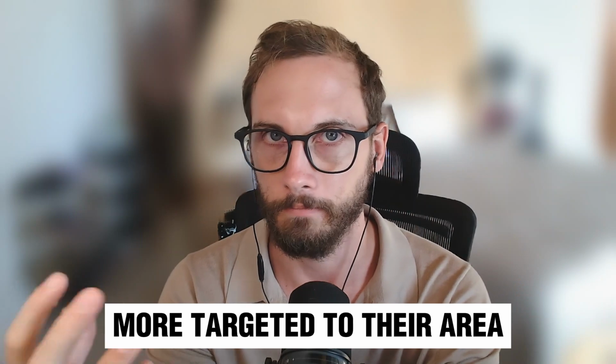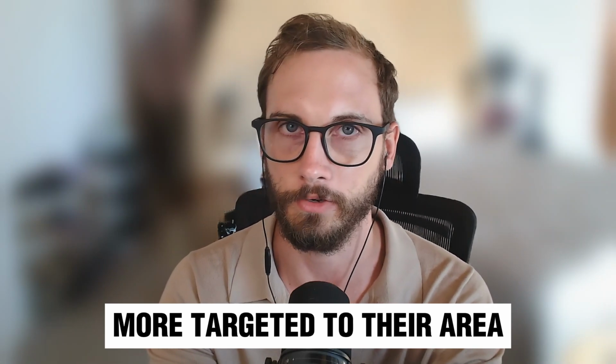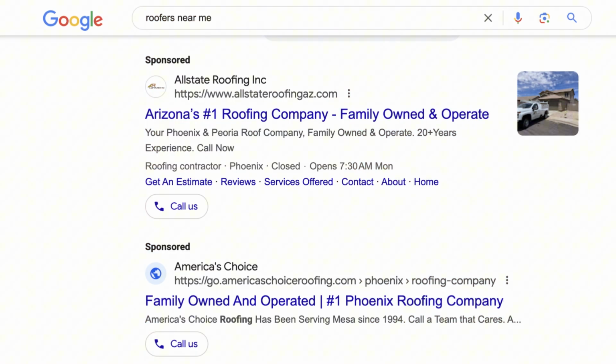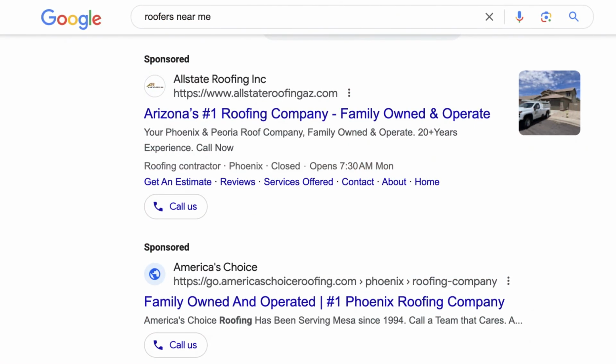It's amazing. People are more likely to click on an ad that feels more targeted to their area. You might have done this yourself: you've seen an ad on Google with your location in it and clicked on it more because it's more relatable to you, as opposed to some generic, countrywide ad like Australia-wide or whatever. So we spoke about dynamic keywords and dynamic locations.